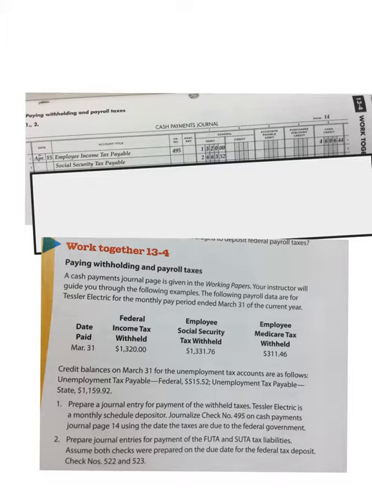If you look in your book, it says $1,331.76. This is exactly doubled. If you take $1,331.76 times 2, it will give you $2,663.52. And the reason we need to double the Social Security tax is we need to pay the employee portion and the employer portion.